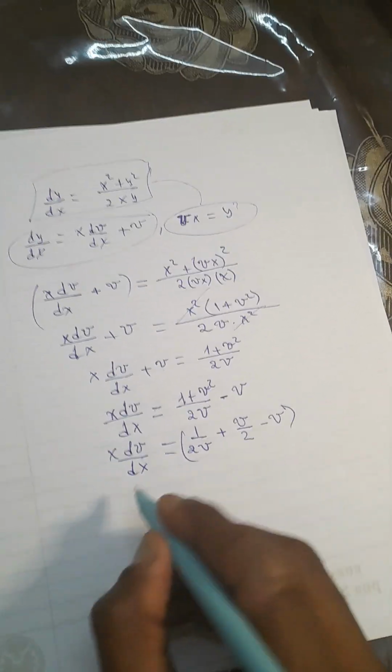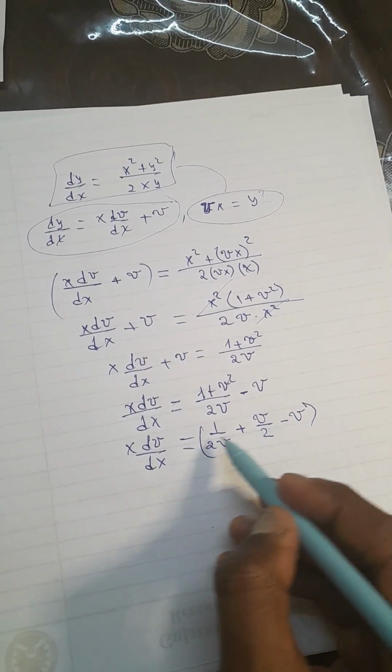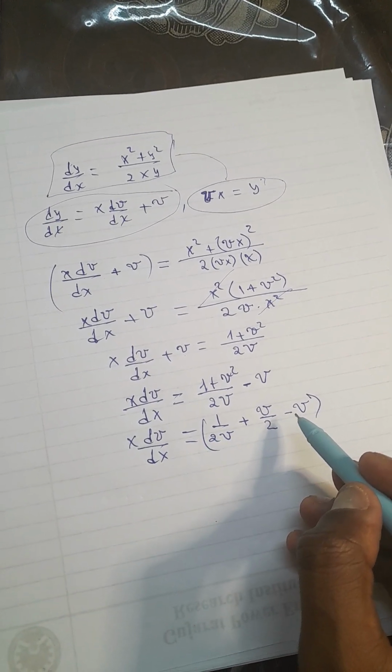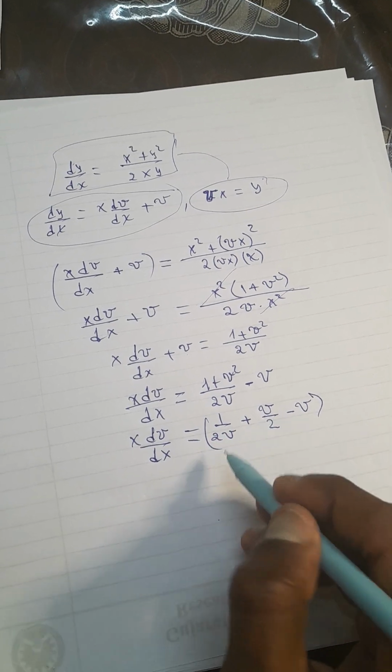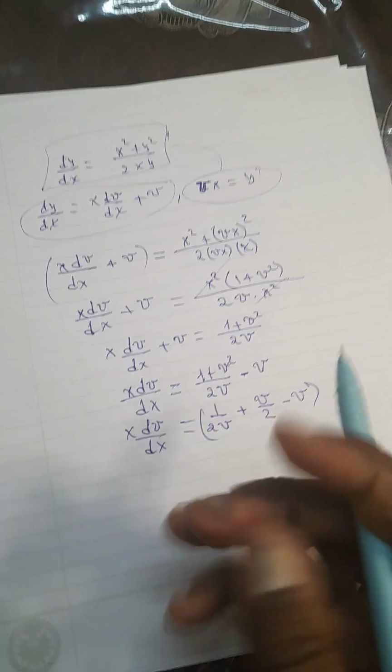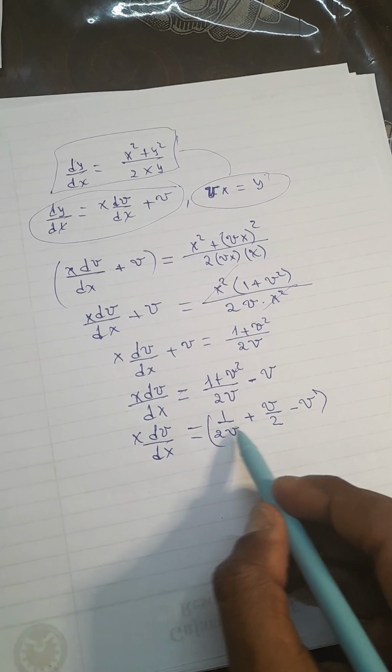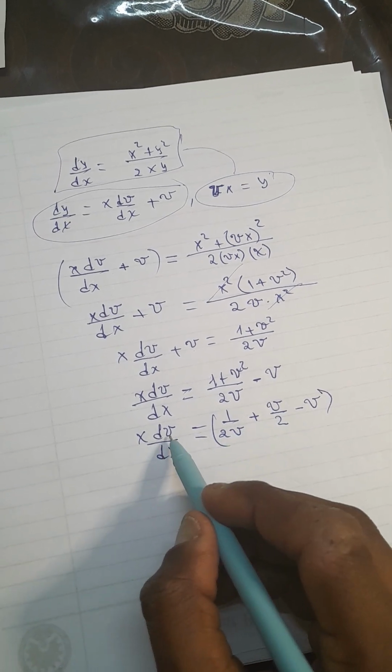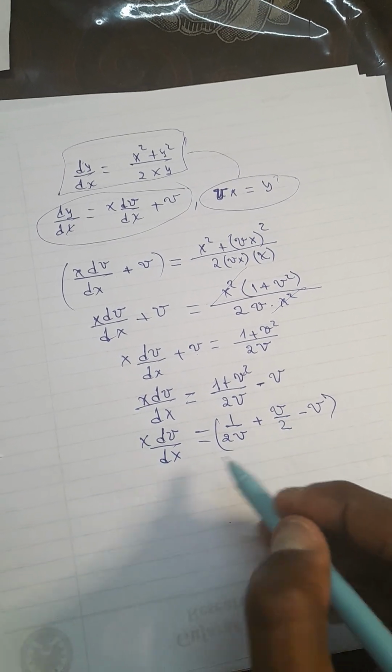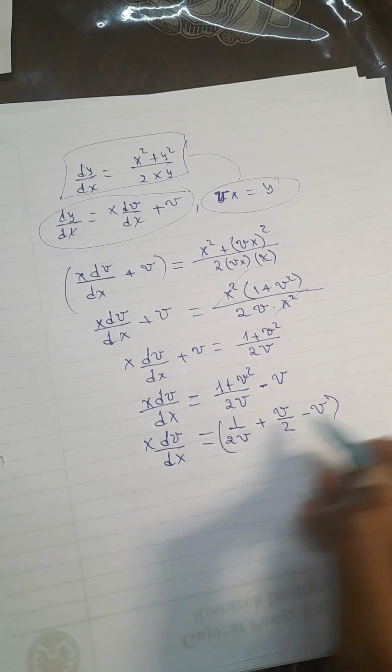If you look here, everything is in terms of v, so the function of v will be gathered together with the differentiation of v, and the function of x will be together with the differentiation of x. So you can send this guy here.